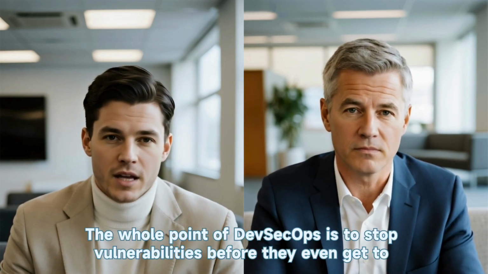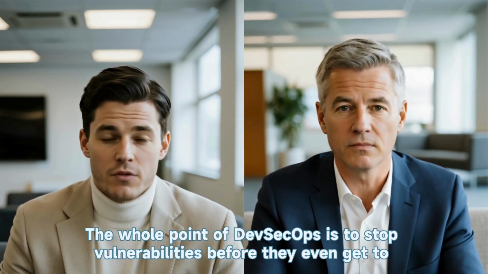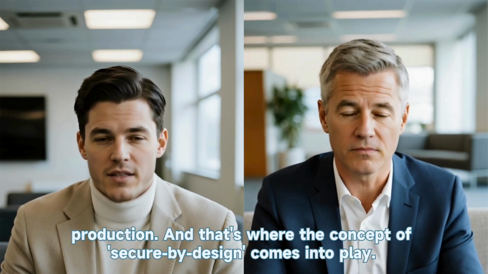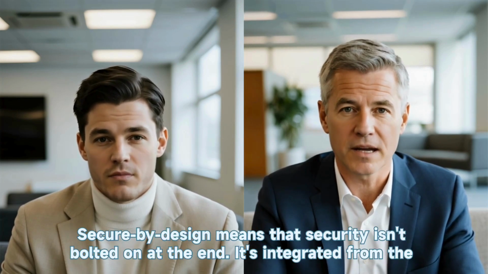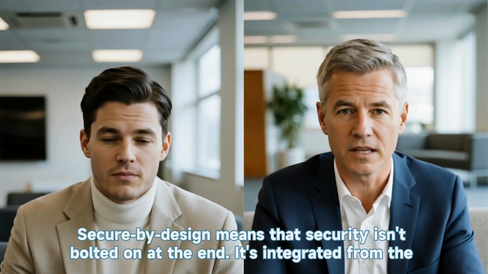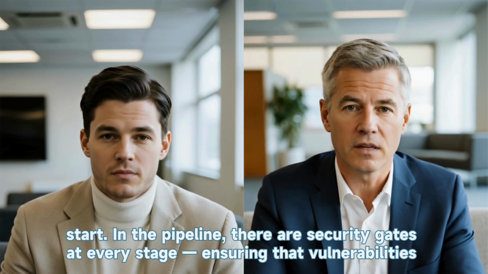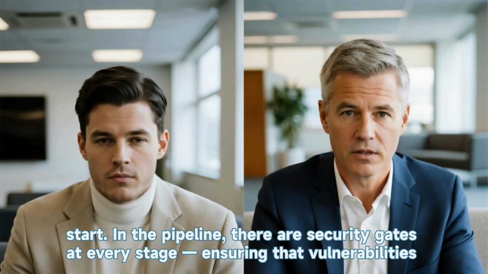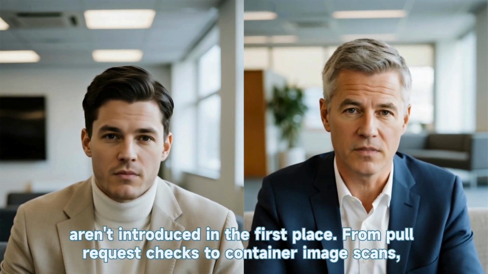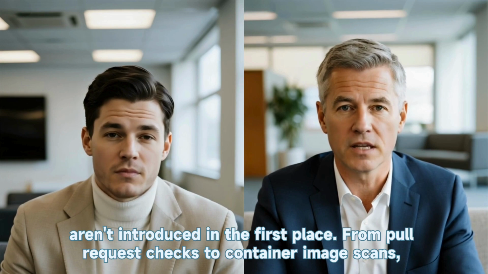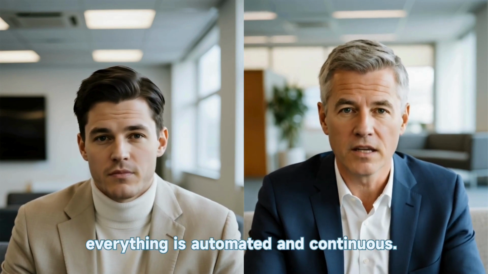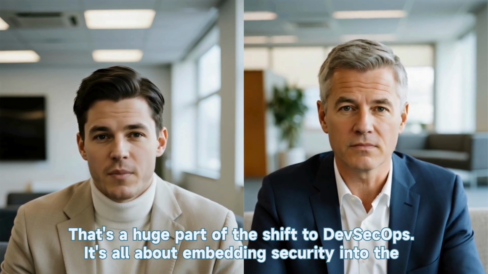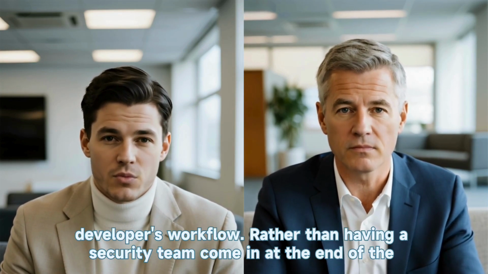The whole point of DevSecOps is to stop vulnerabilities before they even get to production. And that's where the concept of secure by design comes into play. Secure by design means that security isn't bolted on at the end. It's integrated from the start. In the pipeline, there are security gates at every stage, ensuring that vulnerabilities aren't introduced in the first place. From pull request checks to container image scans, everything is automated and continuous. That's a huge part of the shift to DevSecOps. It's all about embedding security into the developer's workflow.